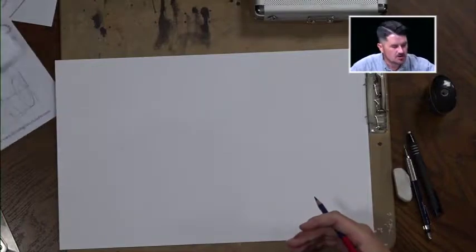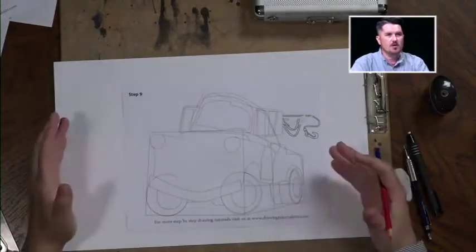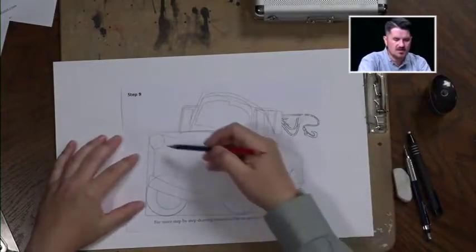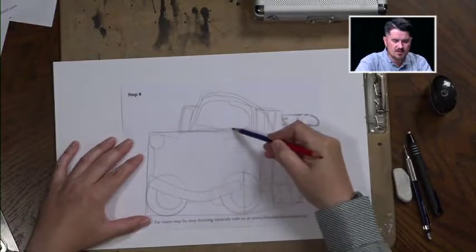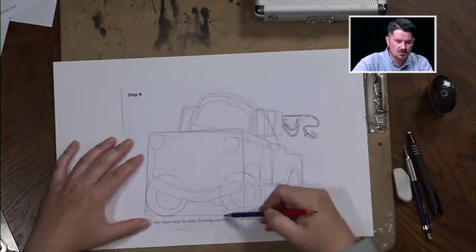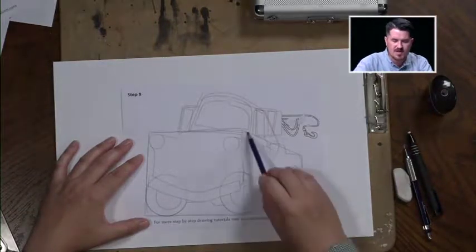So I brought this box outline of what Mater looks like, and you can see how this artist has used straight lines at first to guide themselves to get the proportions correct. So you can see the large square in the front here. You can see how these squares are stacked on top of one another, going back towards the rear.